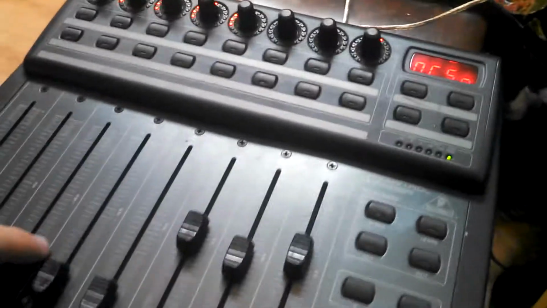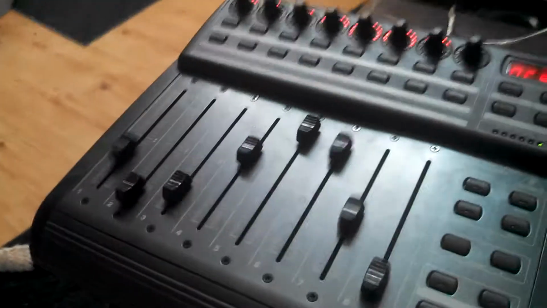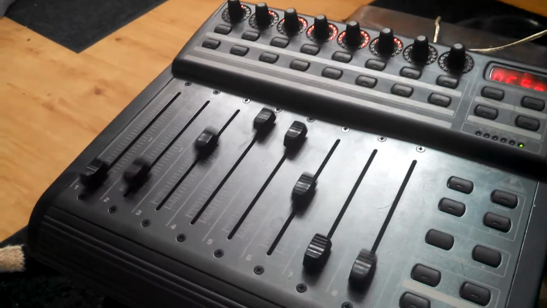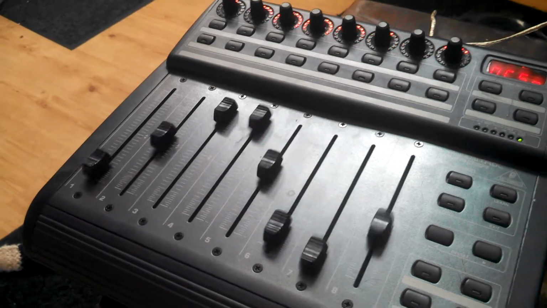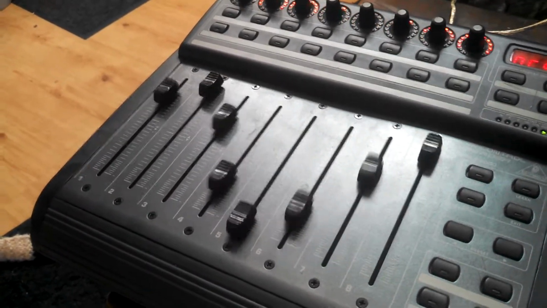And then, for example, if I push all these down, so all the faders are down, and then go back to my sine wave program, and then I click DS1 again, they'll all be down. And there they are.